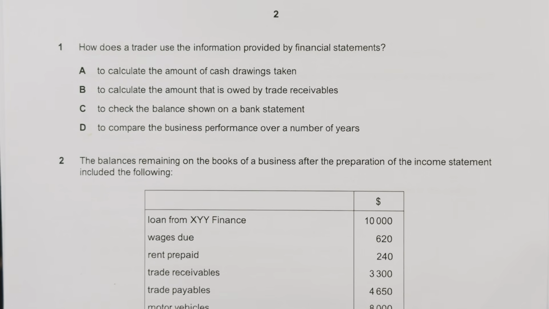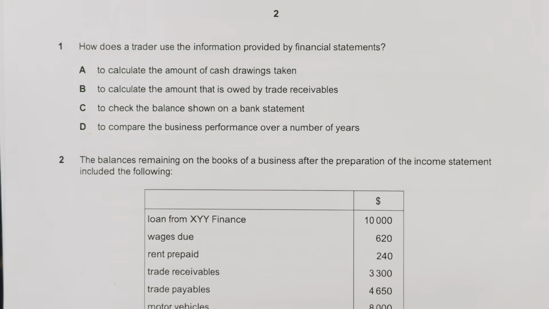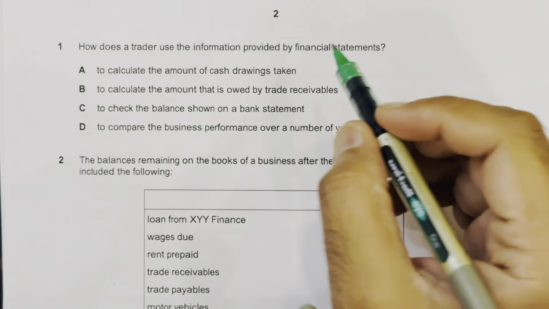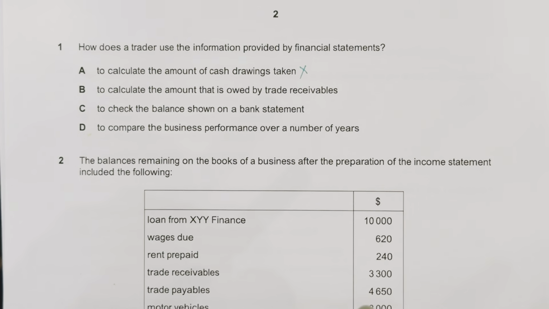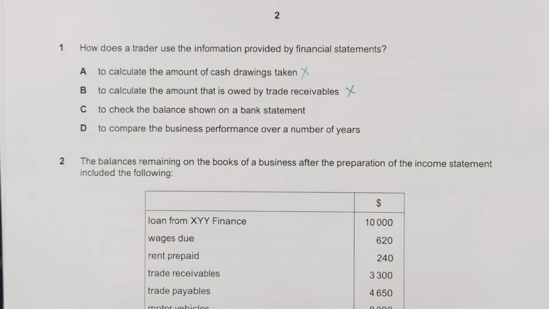Moving to question number 1. How does the trader use the information provided by the financial statement? The trader being a sole trader. Option A, to calculate the amount of cash drawings taken. No, this is not the purpose. To calculate the amount that is owed by trade receivables. Again, this is not the purpose for making a financial statement.